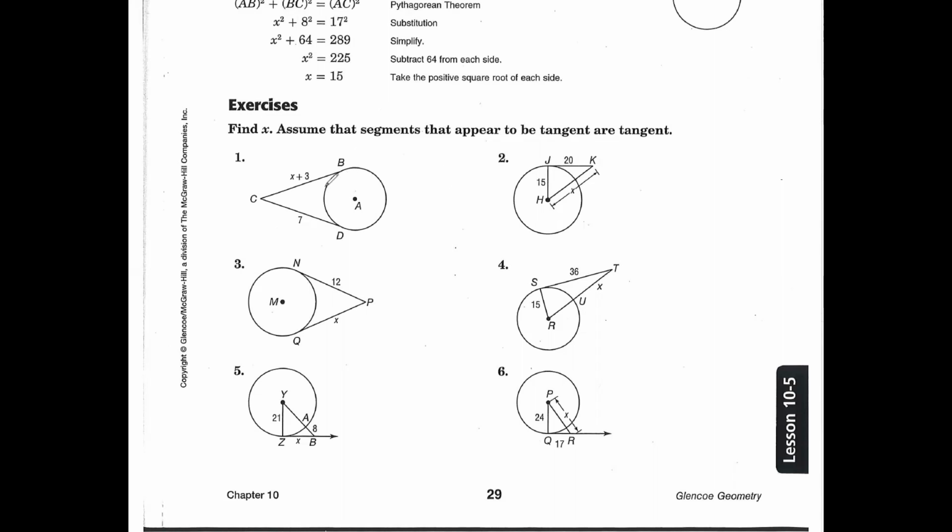So first, on number one, you have BC and CD are both drawn from that same exterior point C. What do we know about those two segments? They're equal. So since we have BC and DC coming from point C, those two segments have to be congruent. So we're going to set them equal. So x plus 3 equals 7. What is x going to be? 4, exactly.